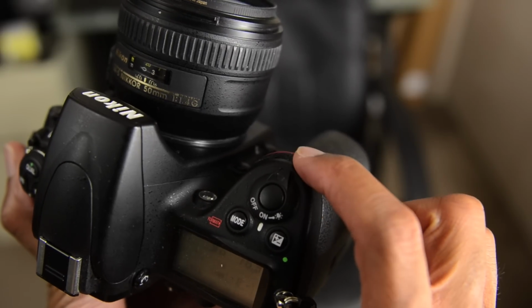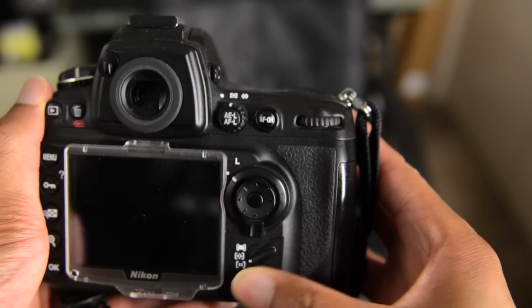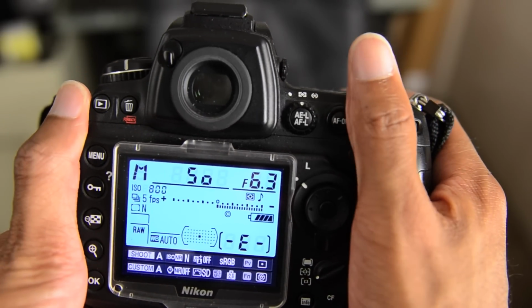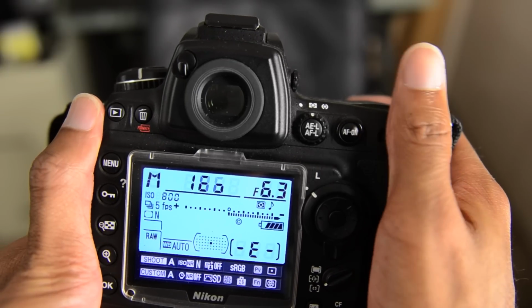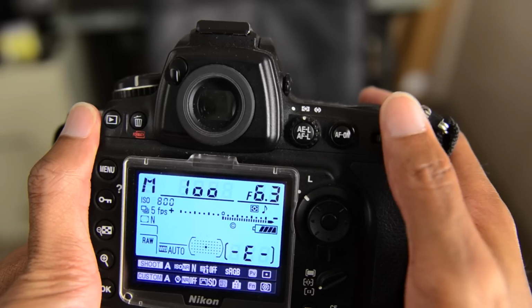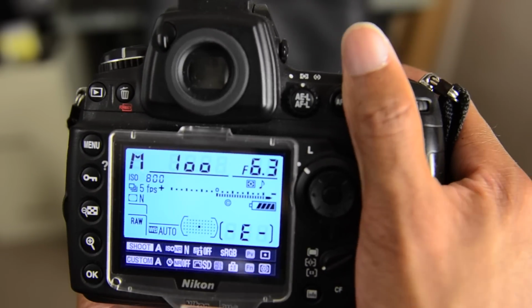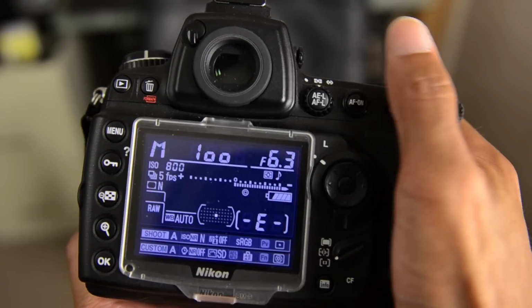There's one on the front for aperture, there's one on the back for shutter speed. So if we take a look at this, you can see that I can adjust shutter speed just like that. Now, this is kind of where we can tie together some of our elements.